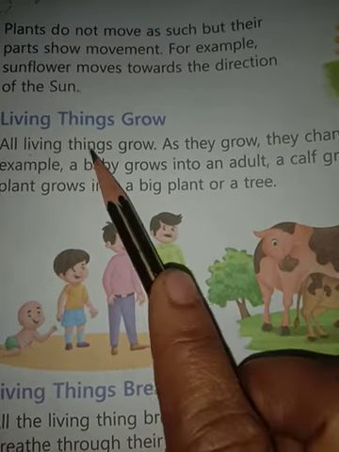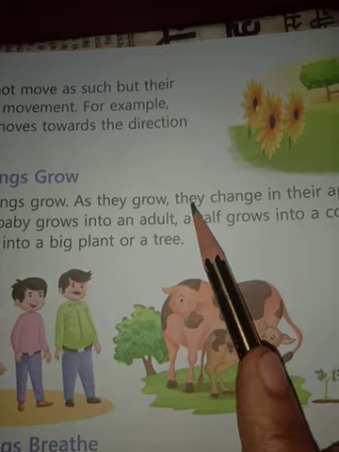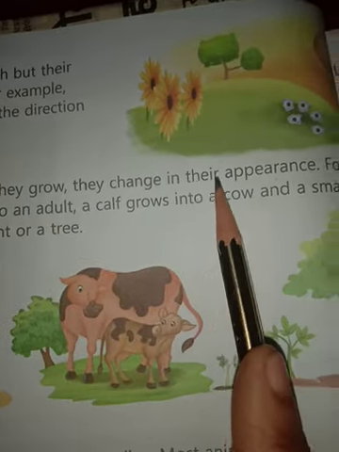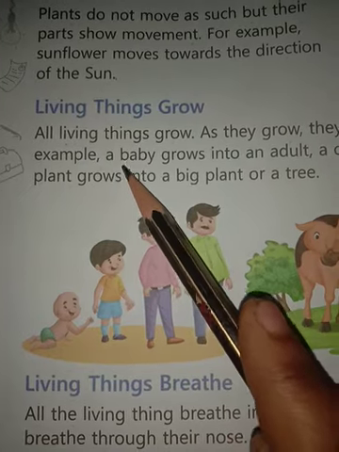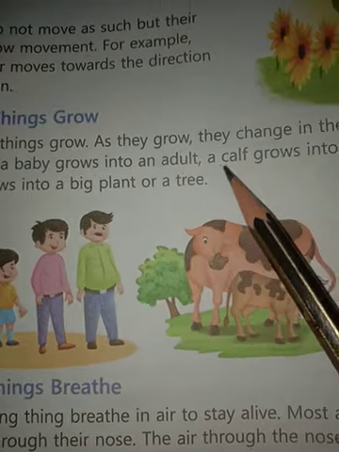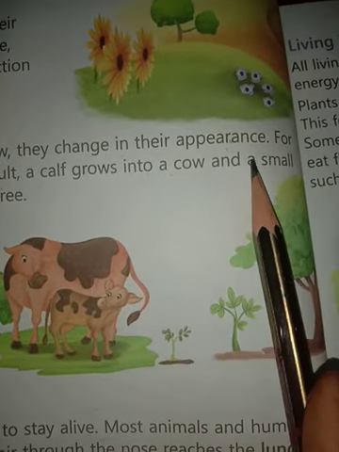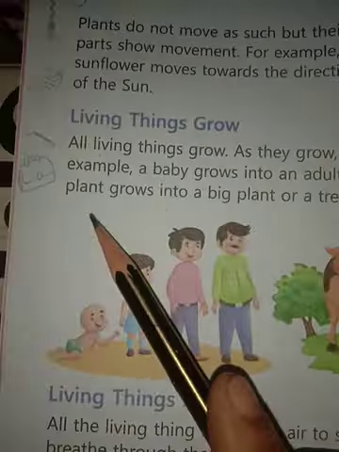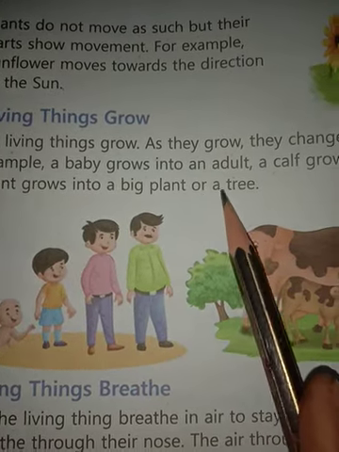All living things grow. As they grow, they change in their appearance. For example, a baby grows into an adult, a calf grows into a cow, and a small plant grows into a big plant or a tree.